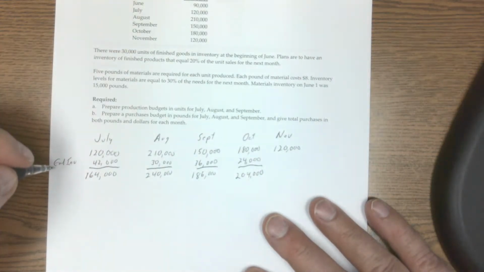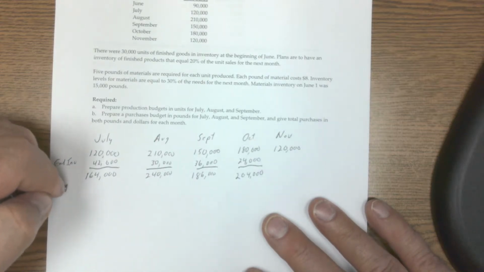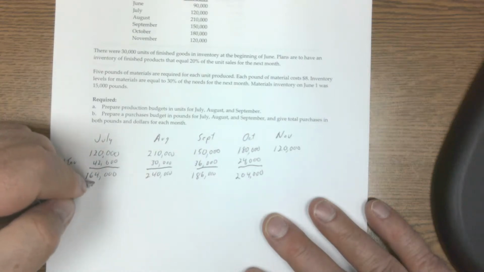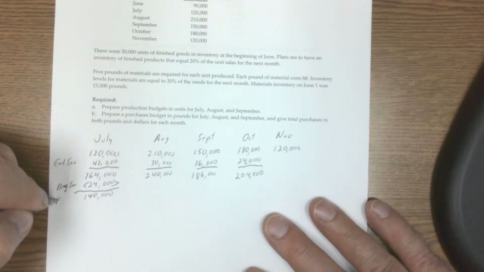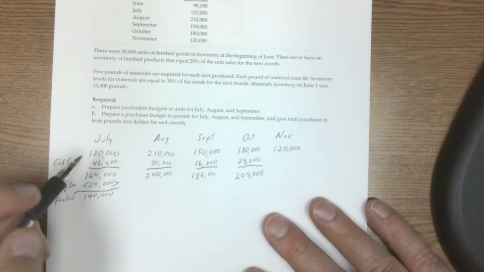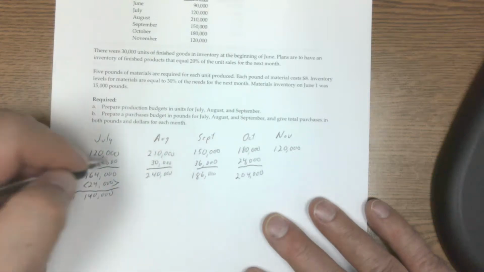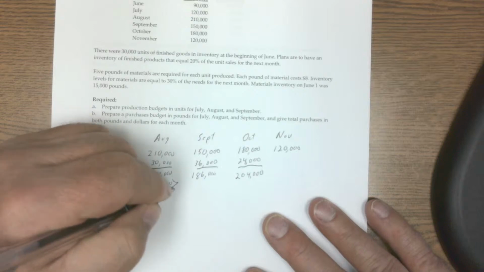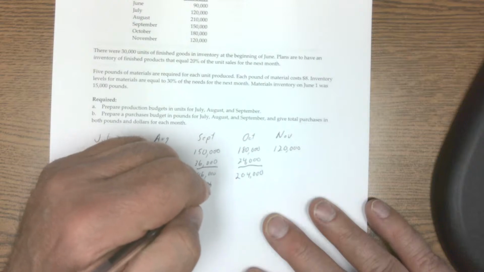All right, so that's our total needs. Then we have to subtract off the beginning inventory. Now that'll be 20% of this, which is 24,000. And this will be our production. Now we can just move these down this way, right? 20% of 210 is the 42,000. 20% of 150 is the 30 that we calculated earlier.